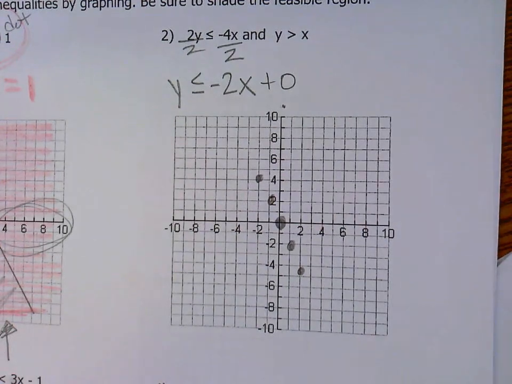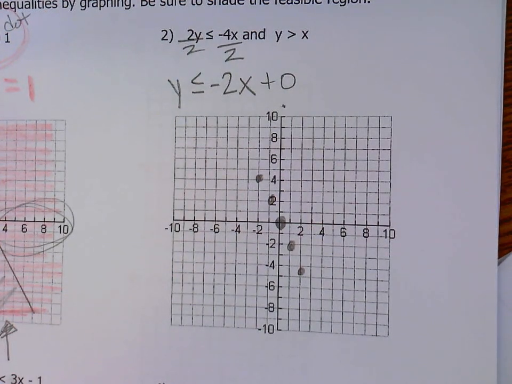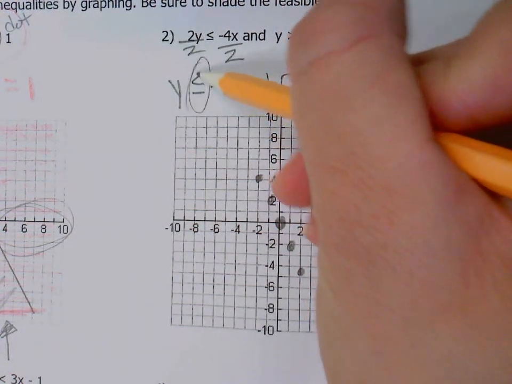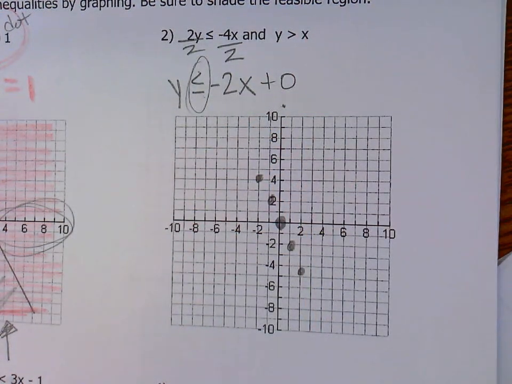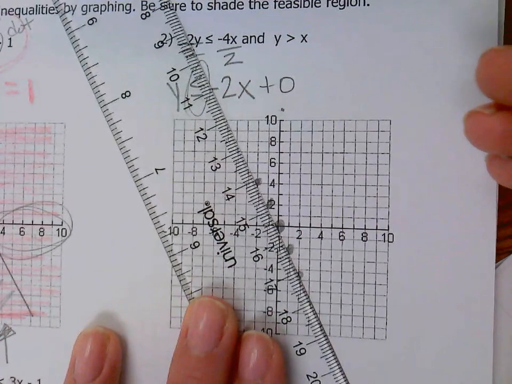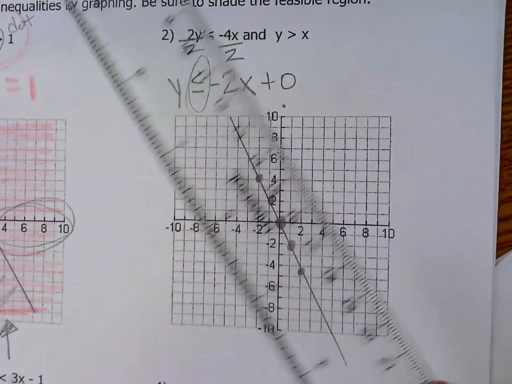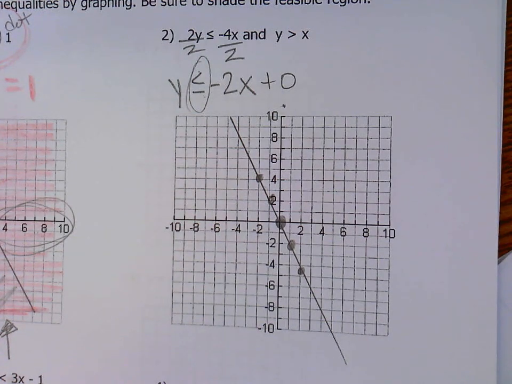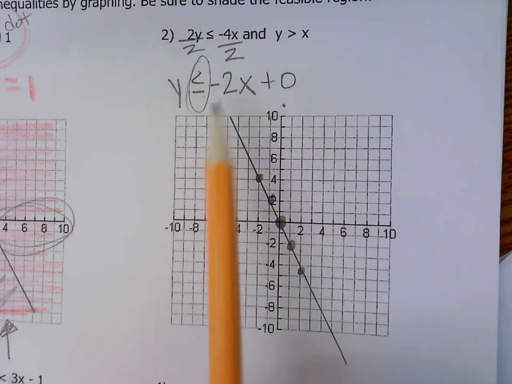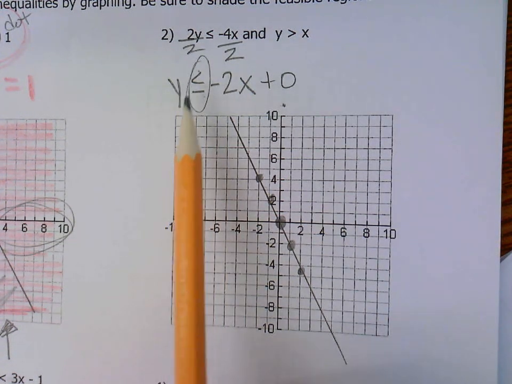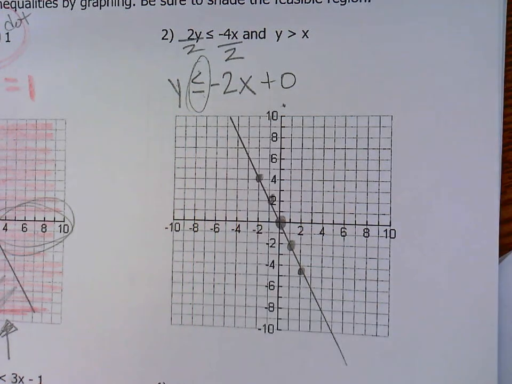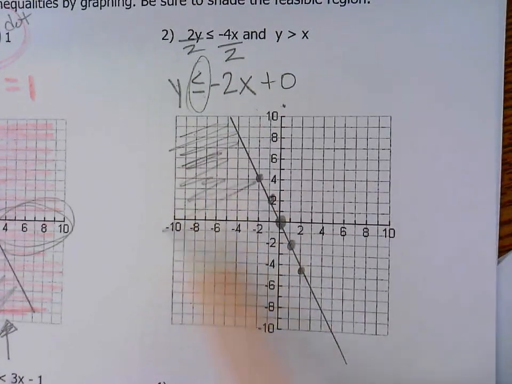Okay, is this going to be a solid or dotted line? Less than or equal to, solid line. Do I shade above or below the line, and why? Y is smaller than the line, so I'm going to shade below the line.